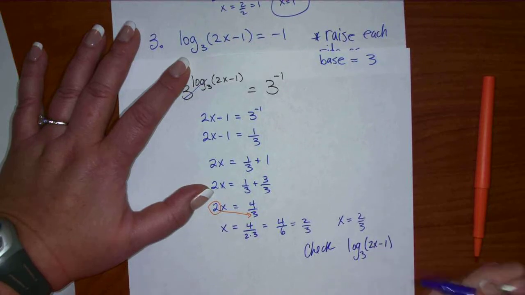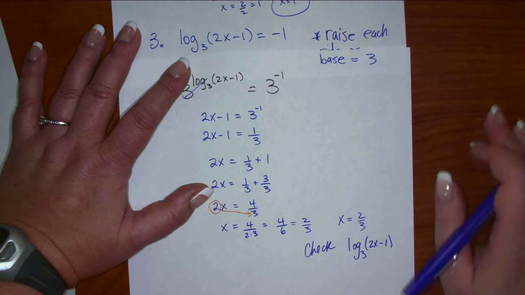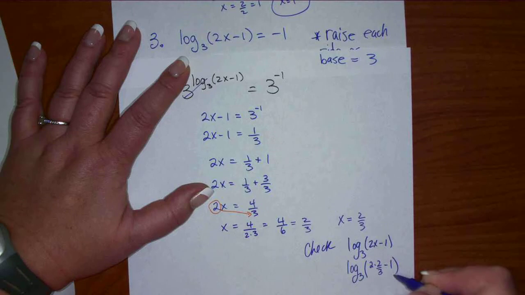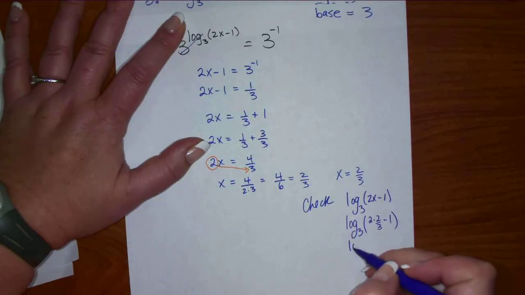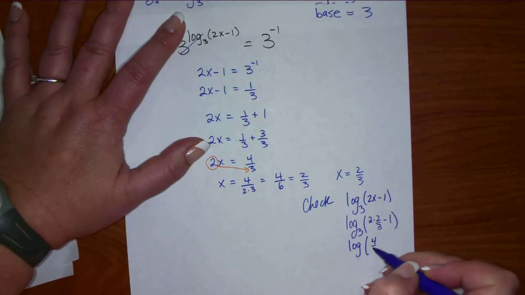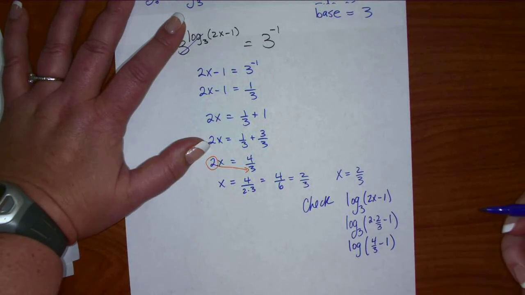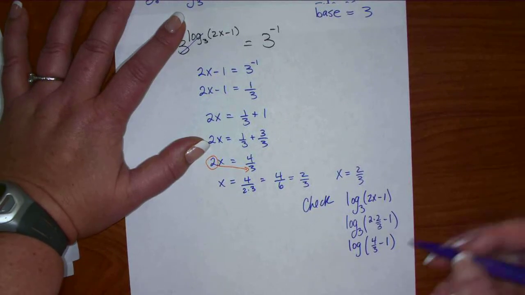We want to put the 2/3 in there. We don't even care what it works out to be. You just want to see if it's positive. I mean, you can go through and calculate it if you want, but is this going to be positive? 4/3 minus 1, is that positive? Is 4/3 bigger than 1? Yeah, so it is.